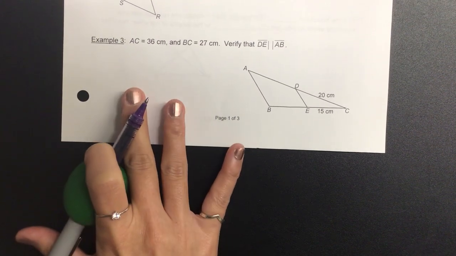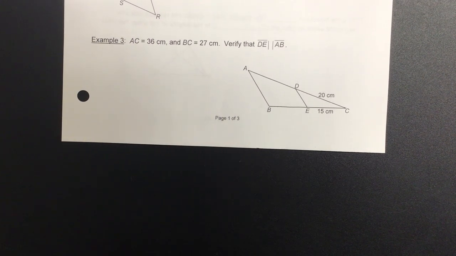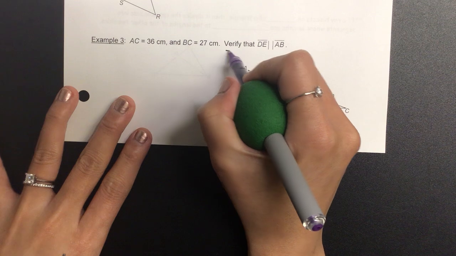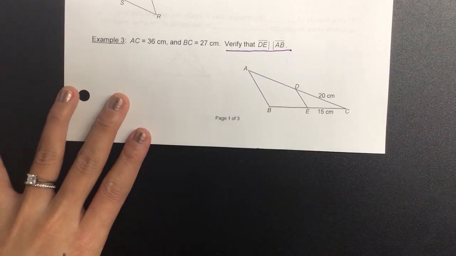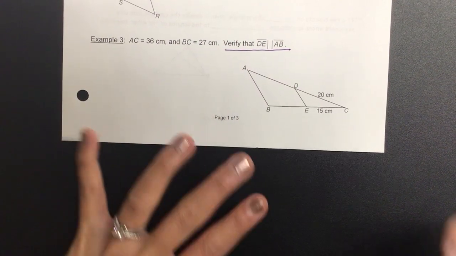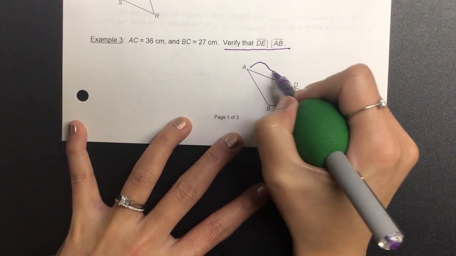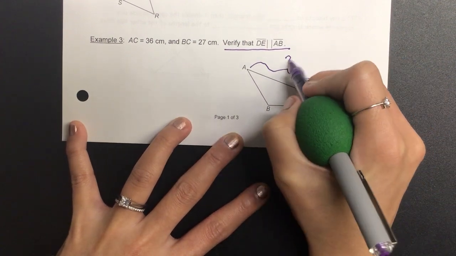Number 3. AC is equal to 36 centimeters, and BC is equal to 27. So verify that DE is parallel to AB. So for us to verify that these two are parallel, I need to make sure the sides are proportional. So let's fill in what I know. It says A to C is 36.